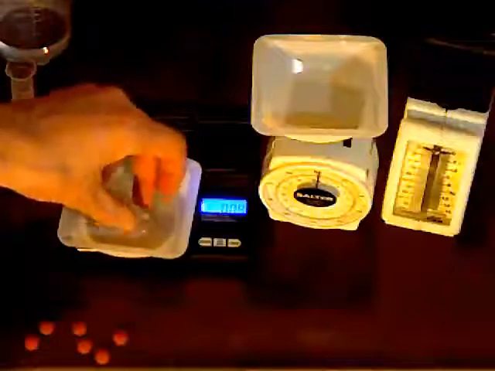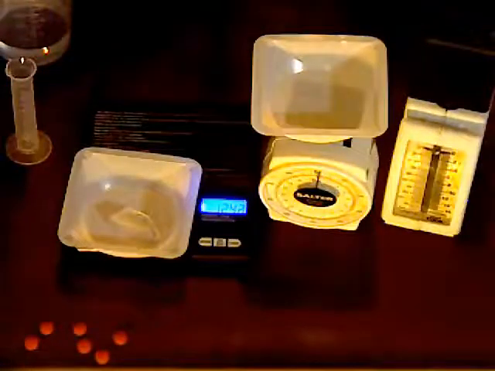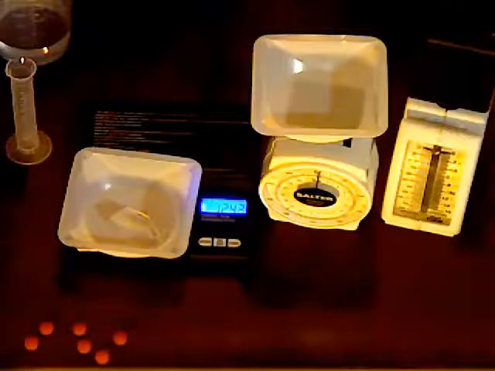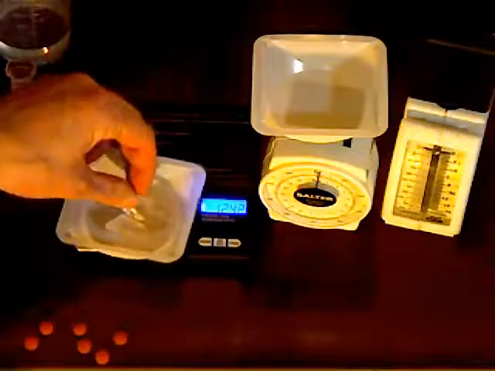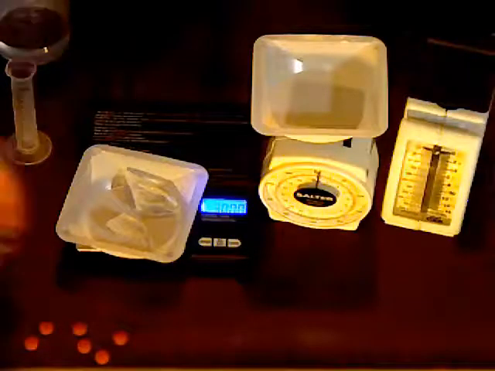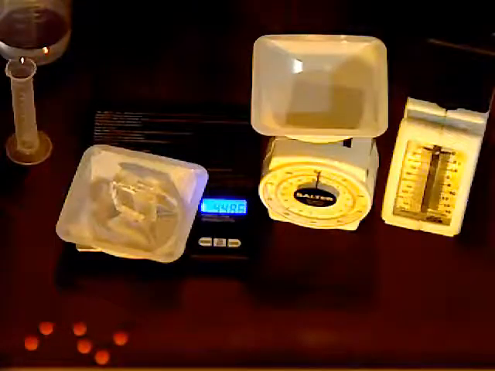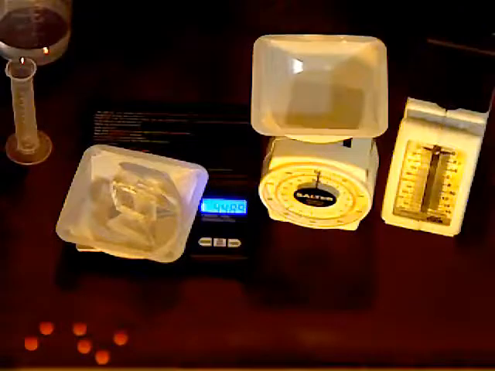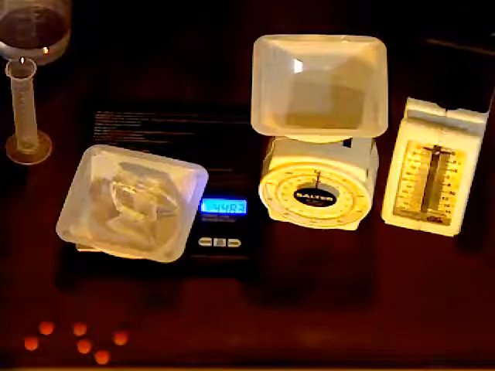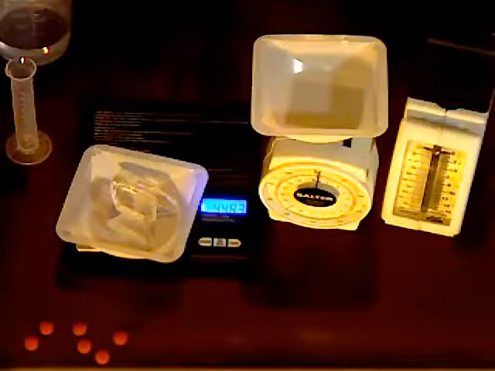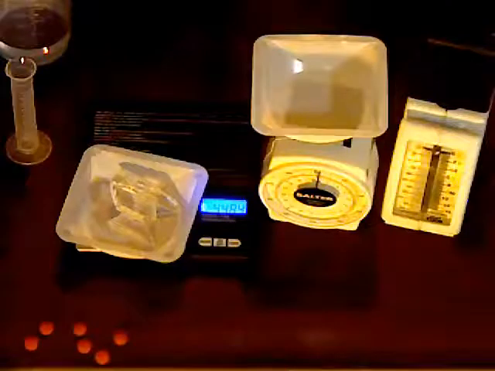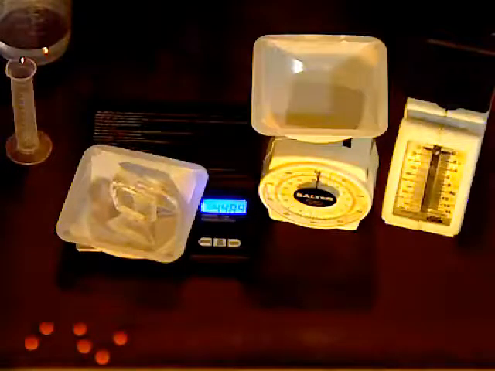I'm going to mass out some larger crystals. So these are some quartz crystals, and they're relatively higher in purity. And if I put 3 on, we get 44.86 grams. This is sufficient to register really well on my other 2 scales.